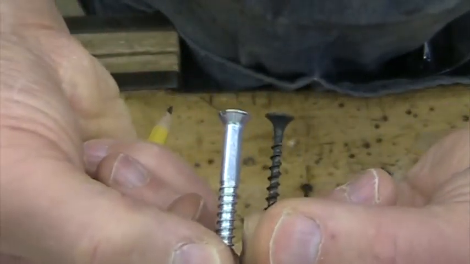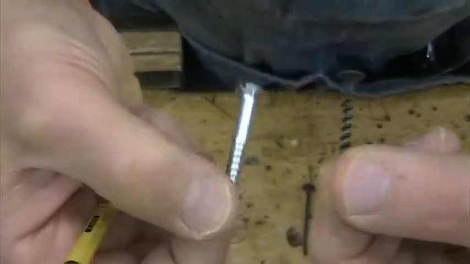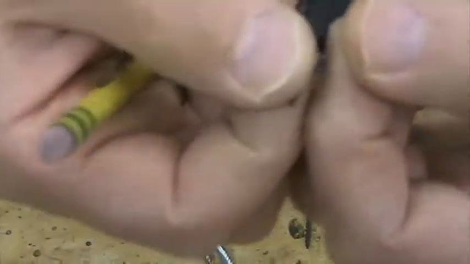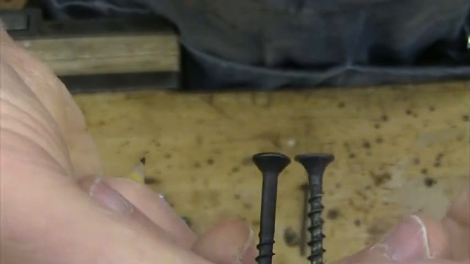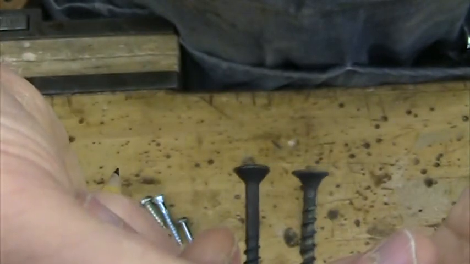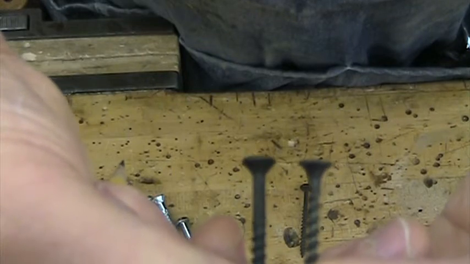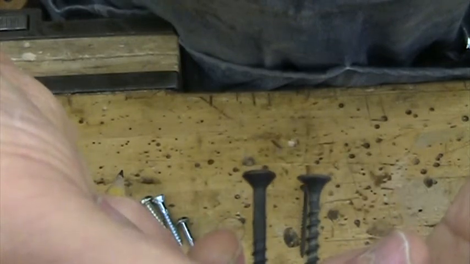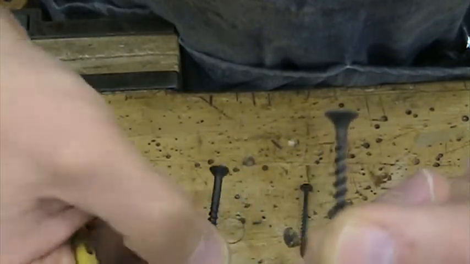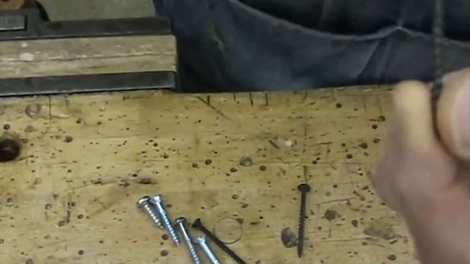And you can see that a bugle head is, let me find a better example. Here we go. These are about the same size. A bugle head is curved, where a flathead is straight, like a funnel. But a bugle head looks like the front of a bugle.